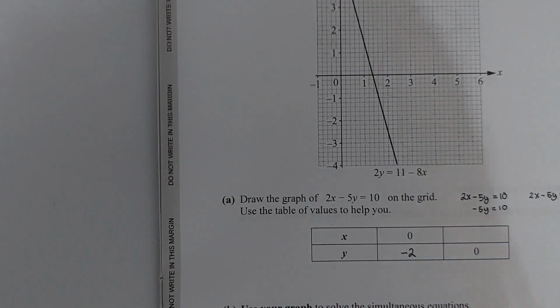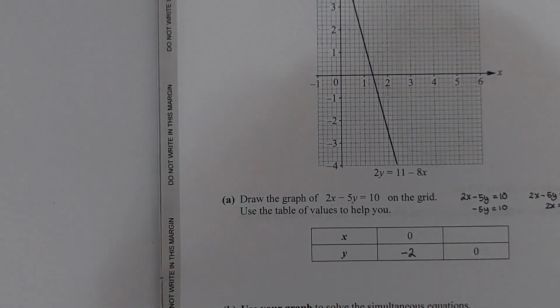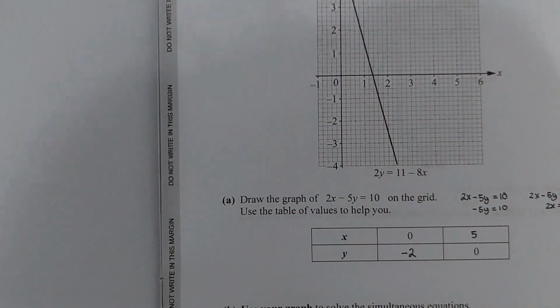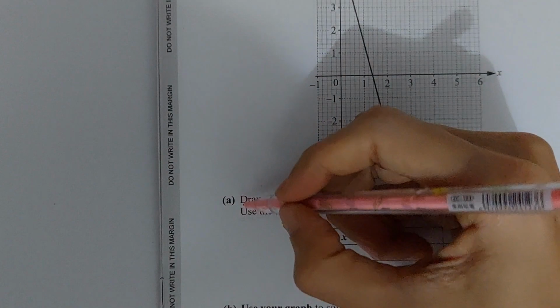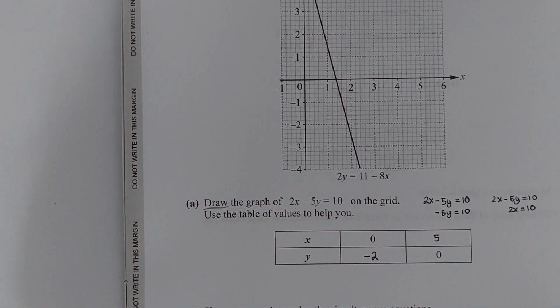Negative 5 times 0 becomes 0. So this one becomes 2x is equal to 10. 2 times what becomes 10? I hope that you can directly answer it. That one will be 5. And then after that it says you need to draw. I hope that you do get the calculation.